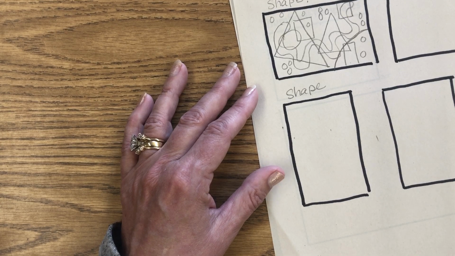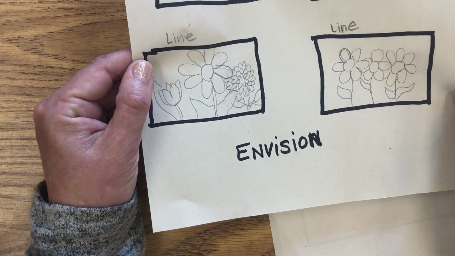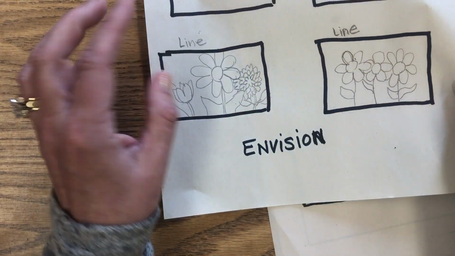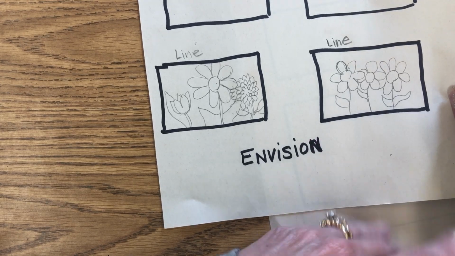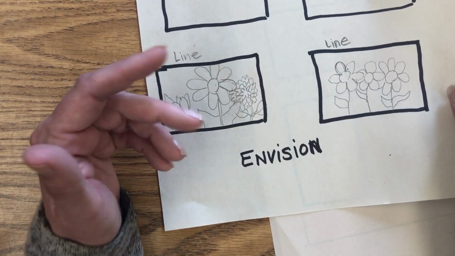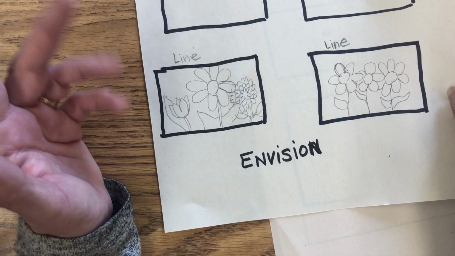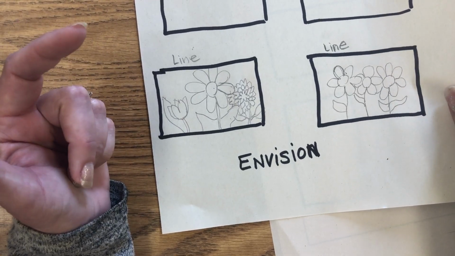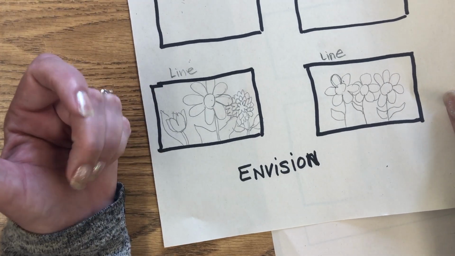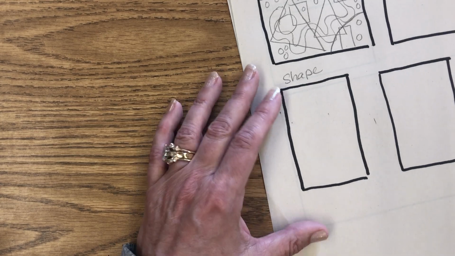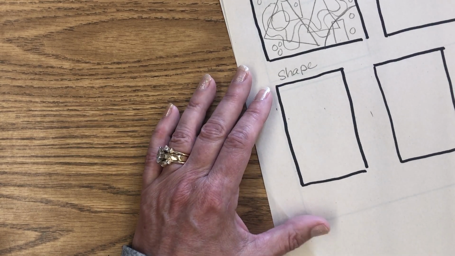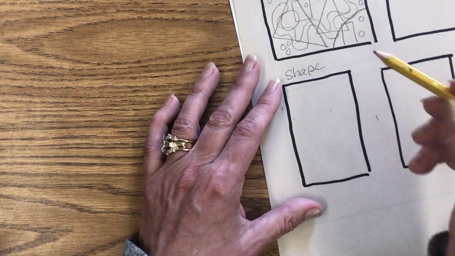Earlier in another class I decided I wanted to do flowers. So if I would continue with that, I would do all flowers with shapes and lines or value. I would just keep going with the flower idea through all of my ideas. But since this one is non-objective, I'm going to continue with that.